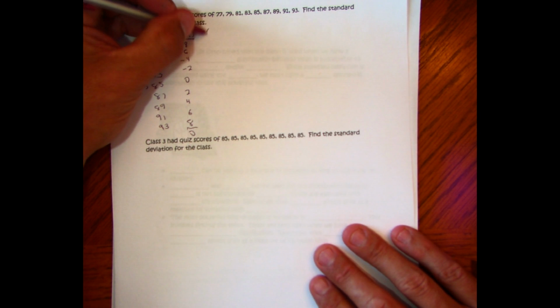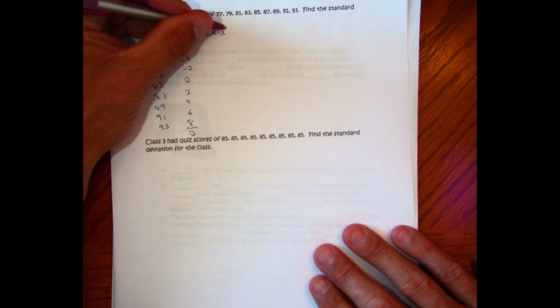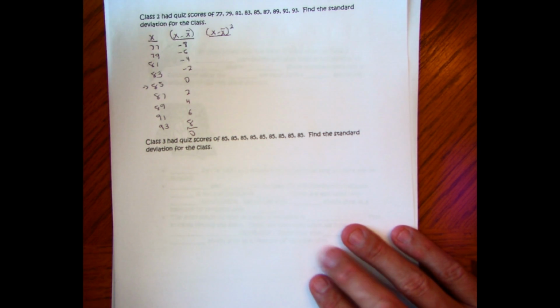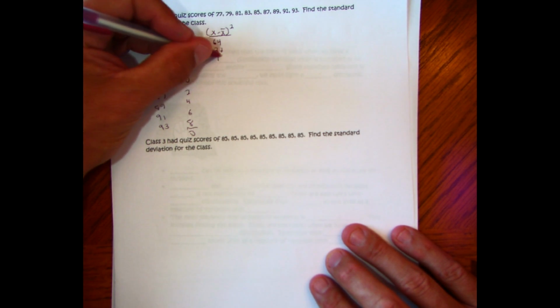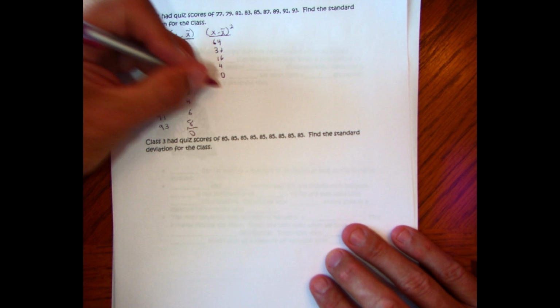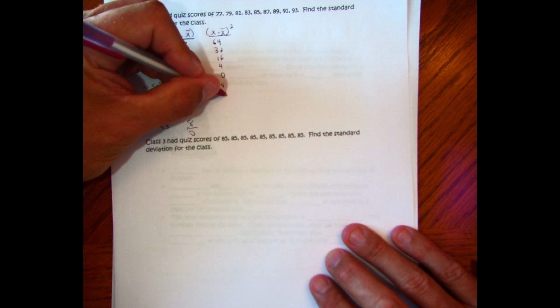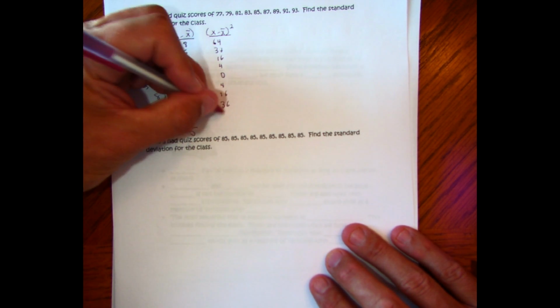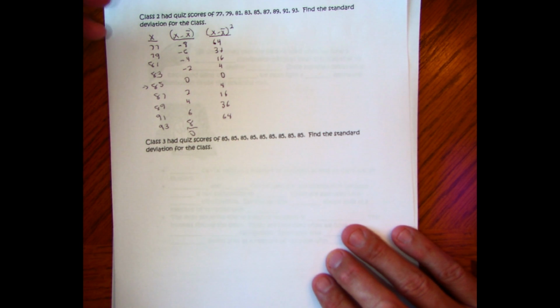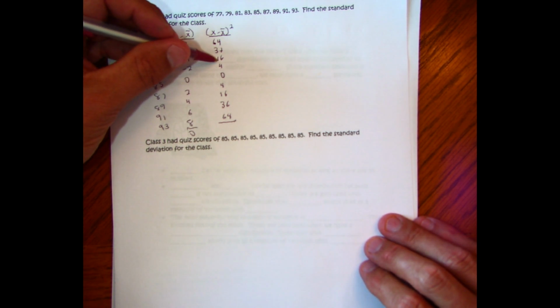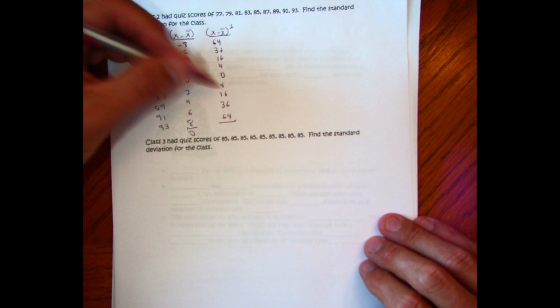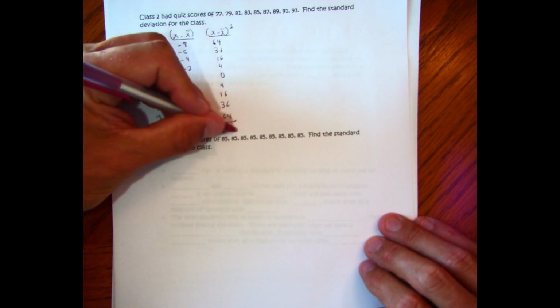So now I square them. Here we go, we square the deviations. We get 64, 36, 16, 4, 0, 4, 16, 36, 64. If I add all these up, that's the summation now. Let's see, this is 100, 200, 220, so I would get 240.